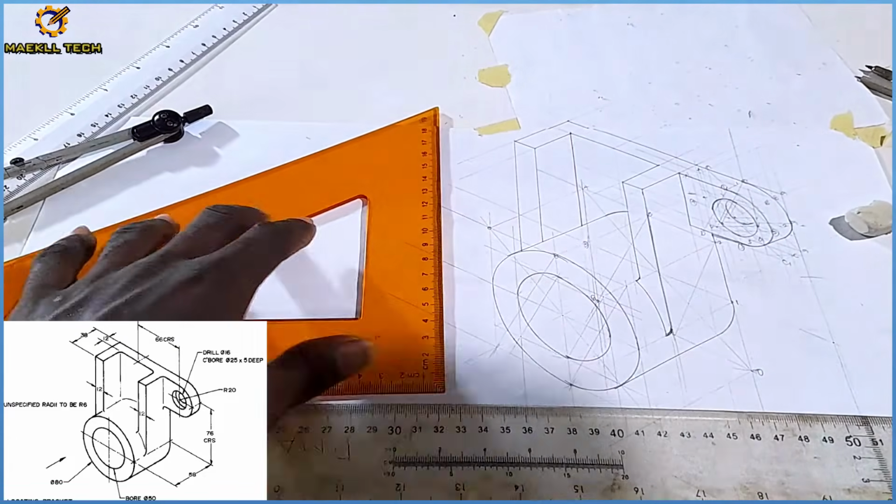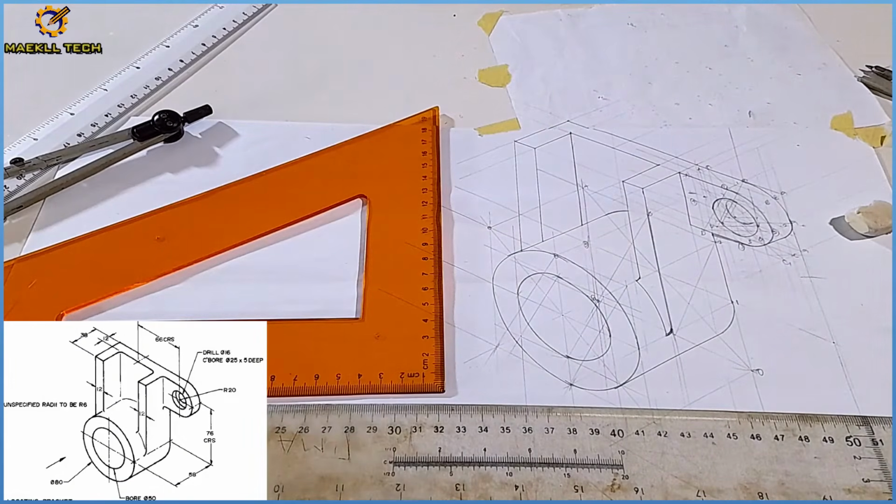Put down like this, and that brings us to the production of the object displayed on the screen using the principle of isometric circle.